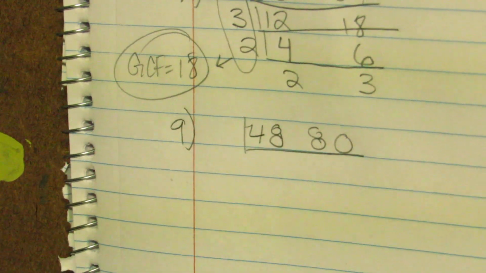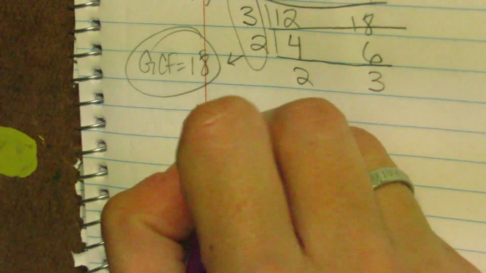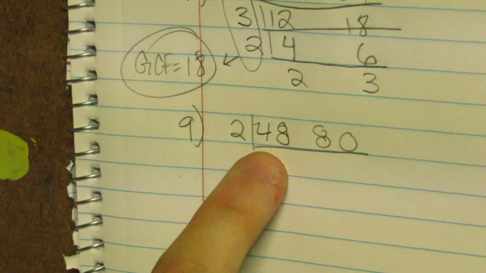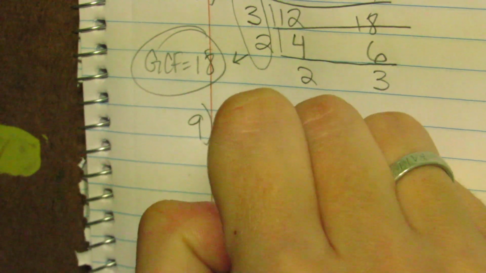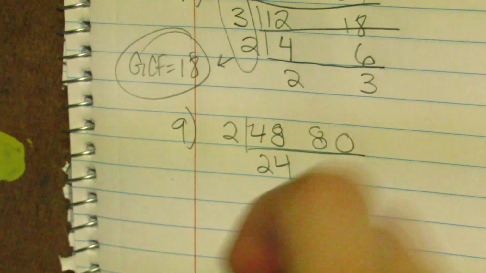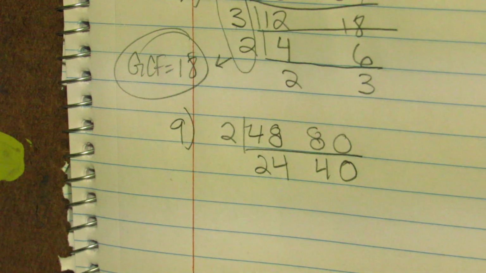Draw my little ladder. Now I want a number that can go into both, right? So let's put a 2. Let's start with 2. 2 can go into 48 how many times? 24. And 2 can go in 80, 40 times. Good so far? Alright, let's keep going.